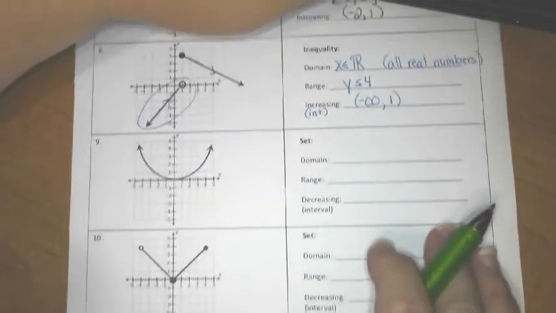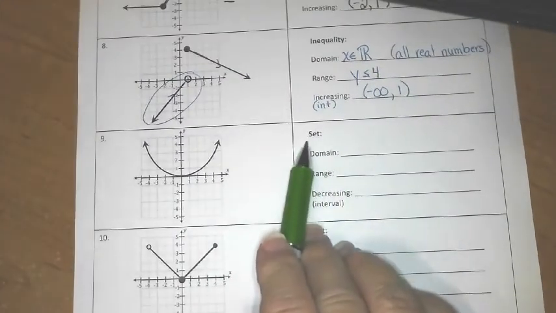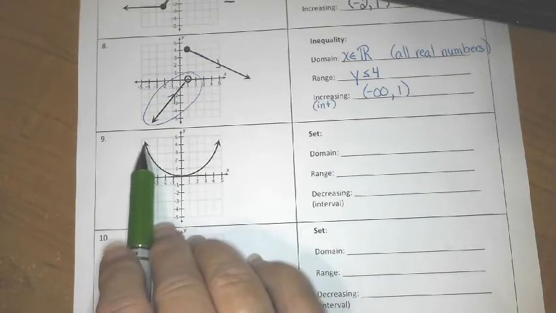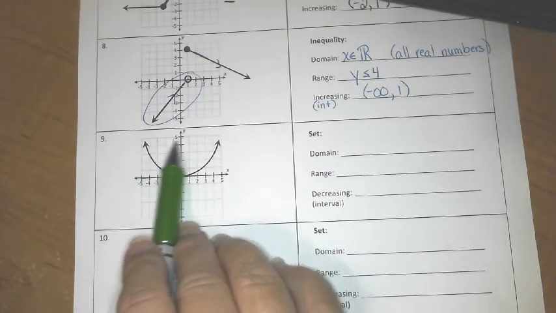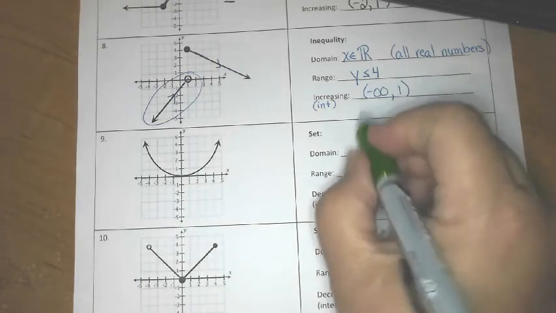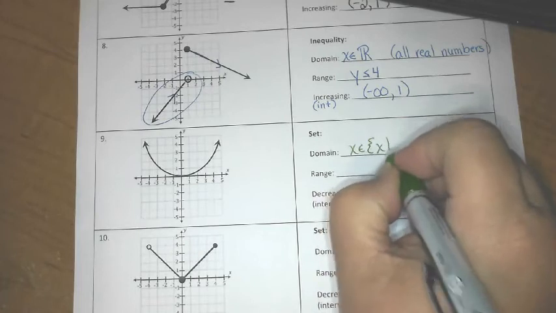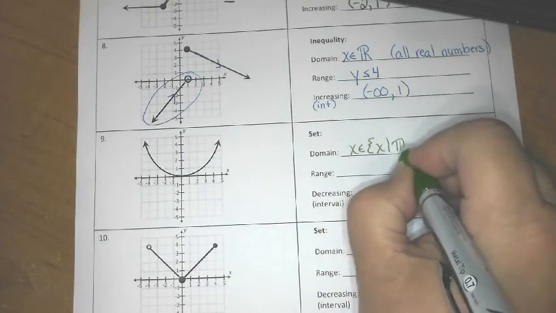All right, number 9. Set notation. So this is the fancy one we're going to practice. Domain. If I go from left to right, what do you notice? Arrow to negative infinity, arrow to positive infinity. X is a member of the set of all x's such that x is a real number.